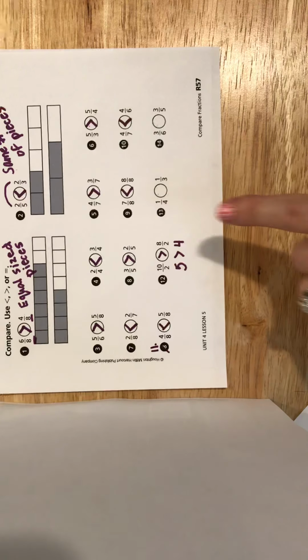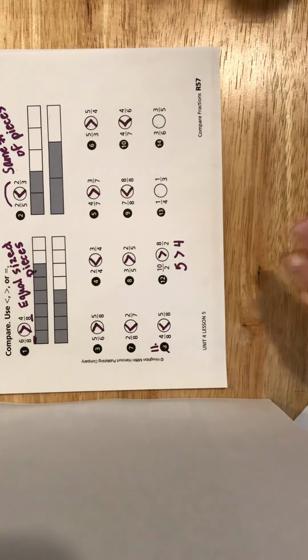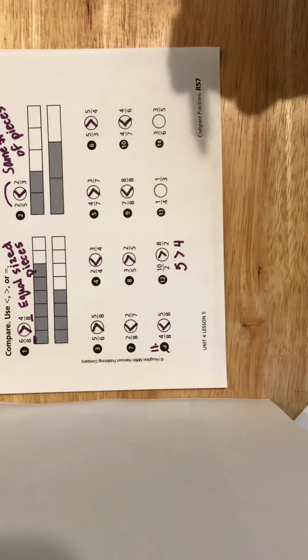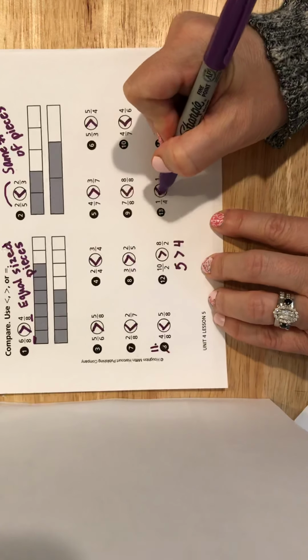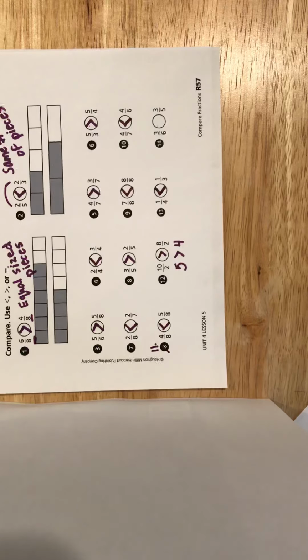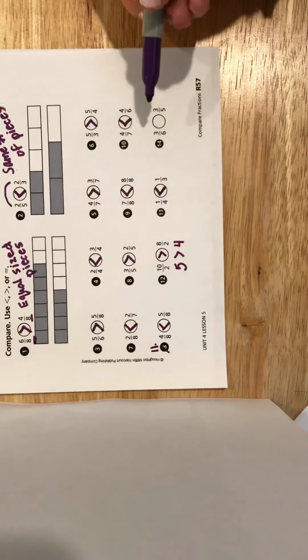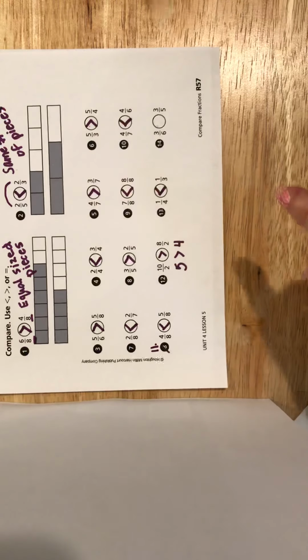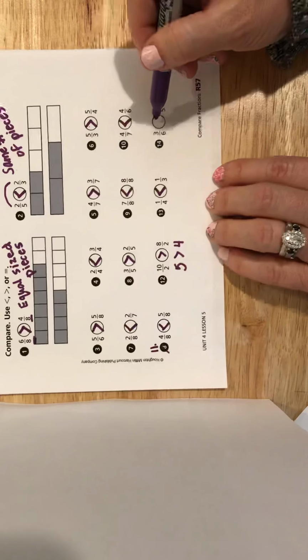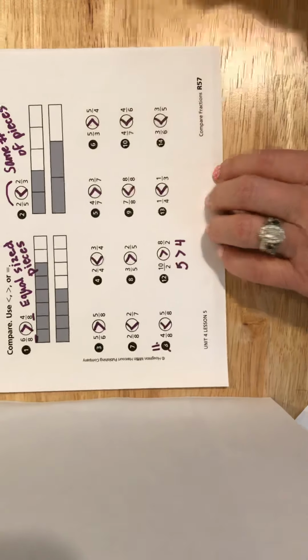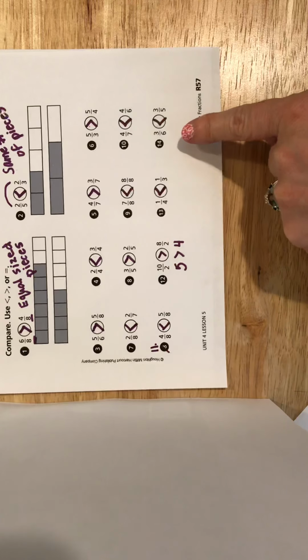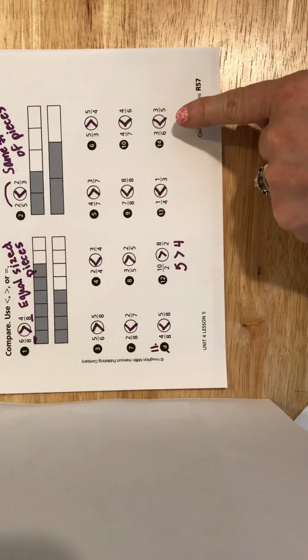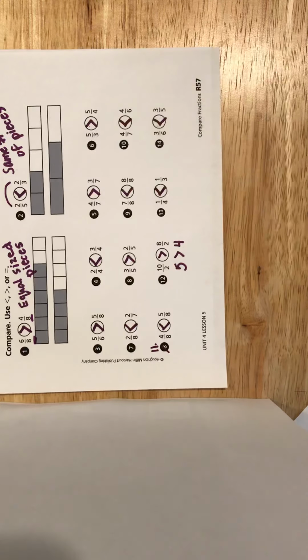Okay, and then I have 1/4 and 1/3. Oh, this is just like unit fractions. I definitely know that 1/4 is smaller. So I'm going to make this a less than. And 3/6 and 3/5. Well, when my numerators are the same, I'm talking about the same number of objects. So I'm going to look for the smaller denominator, because that would give me the bigger size pieces. So I have to make my greater sign go towards 3/5. But I would read this as 3/6 is less than 3/5.